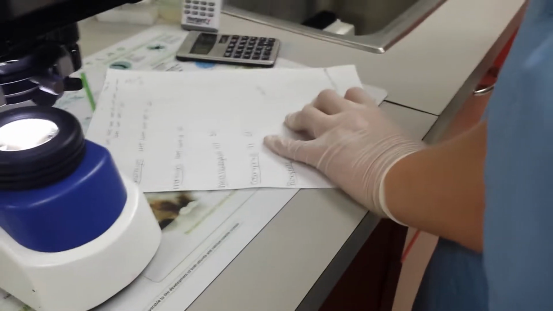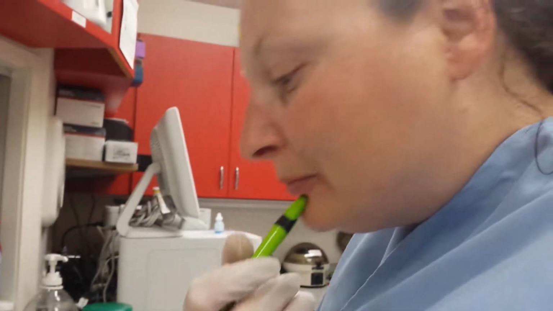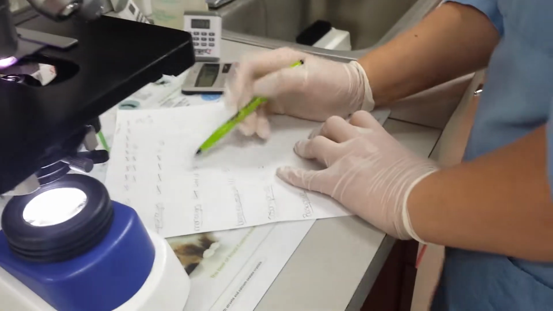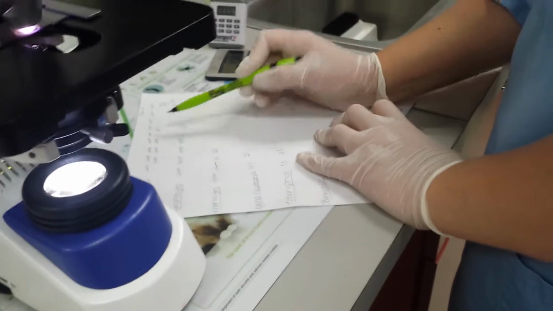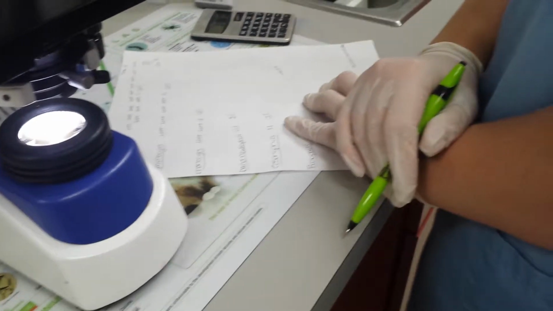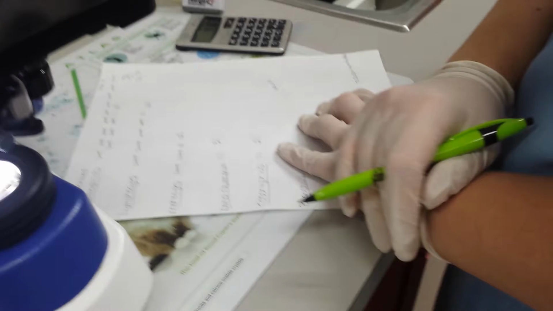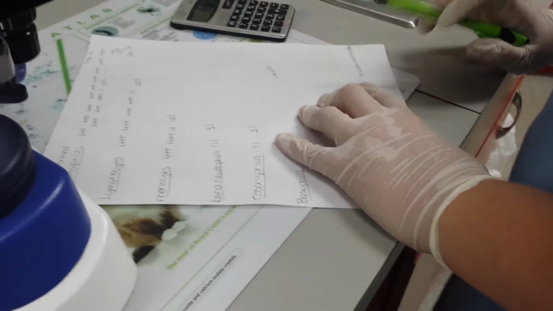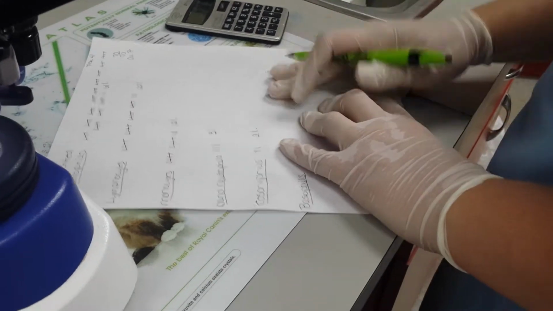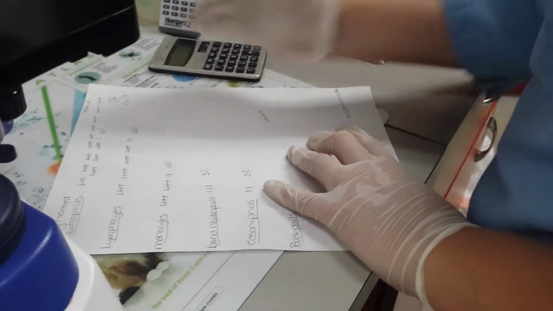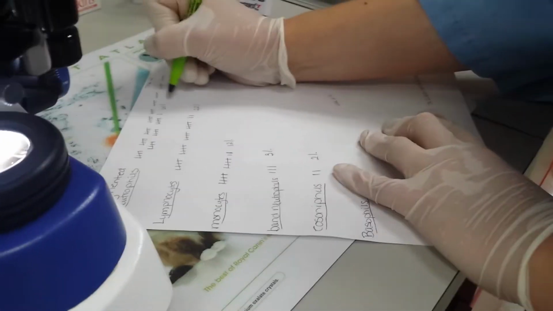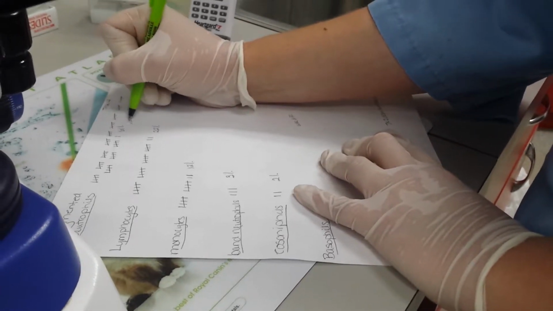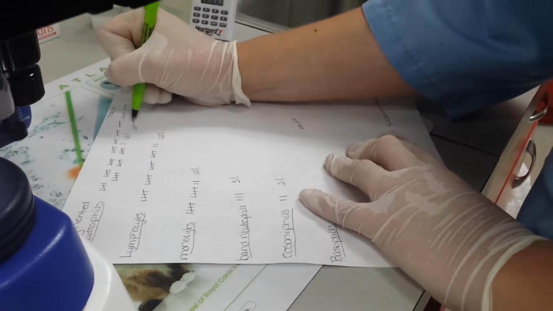So now the next thing that we want to do is get our absolute value. So what we're going to do is take our percentage in each one of our categories, and we're going to turn that into a decimal point, and then we are going to multiply that by our 14,000 from our estimated white blood cell count. So the first thing we're going to do is it's going to be 0.61 times 14,000.